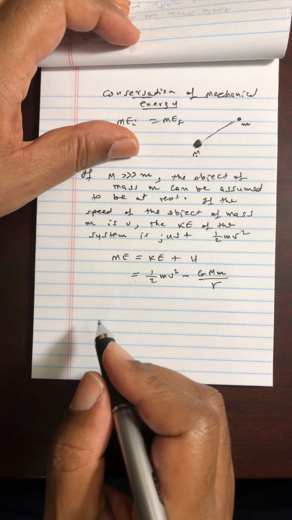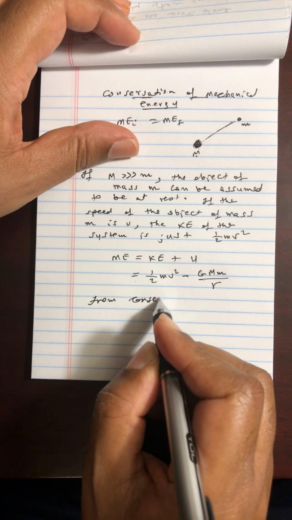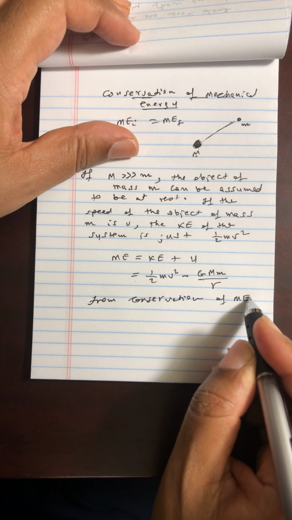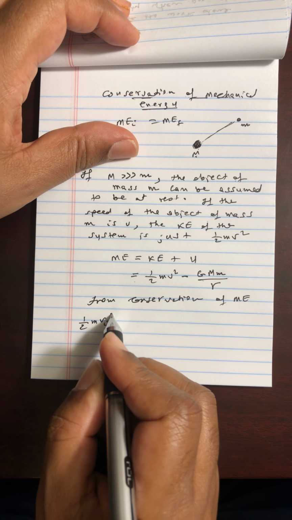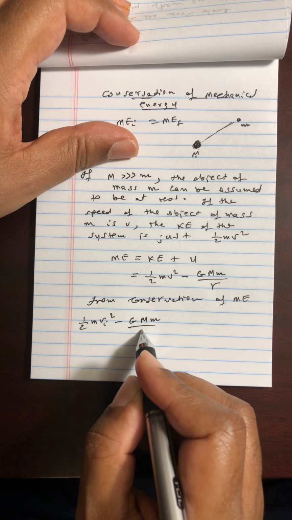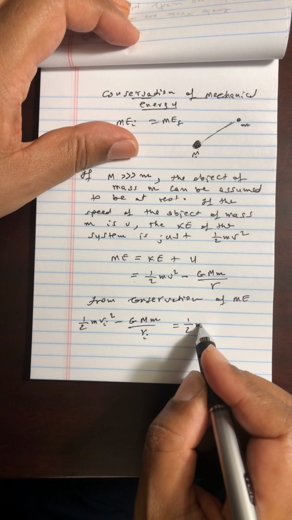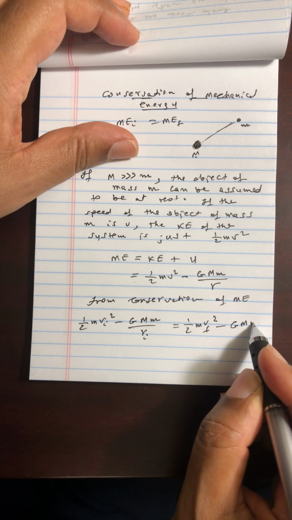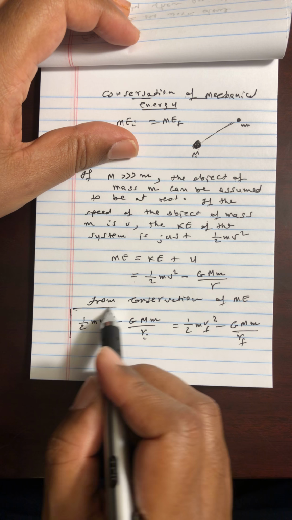Therefore, from conservation of mechanical energy, we can say half m v initial squared minus G M m divided by the initial separating distance equals half m final speed squared minus G M m divided by the final separation between the two objects.